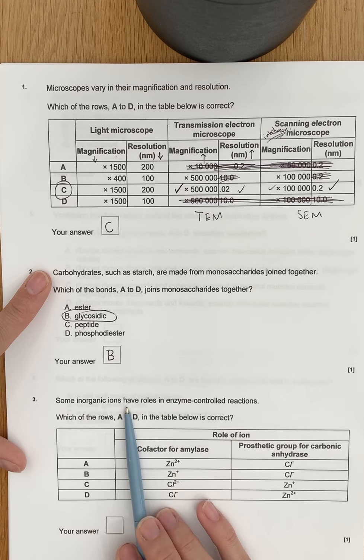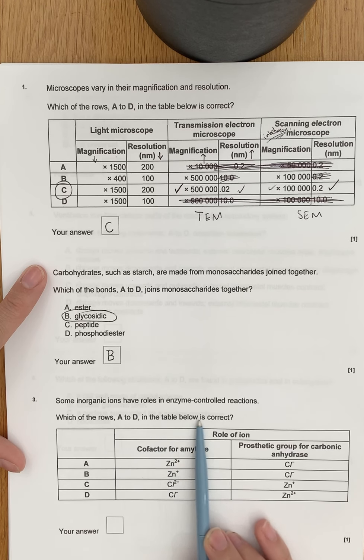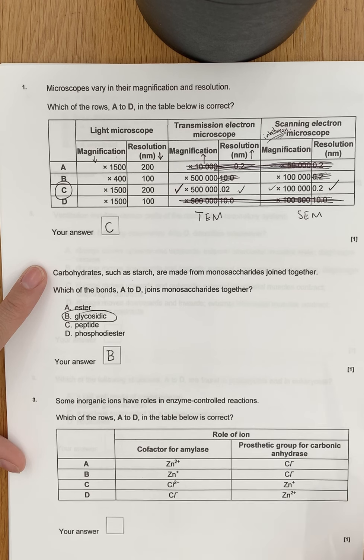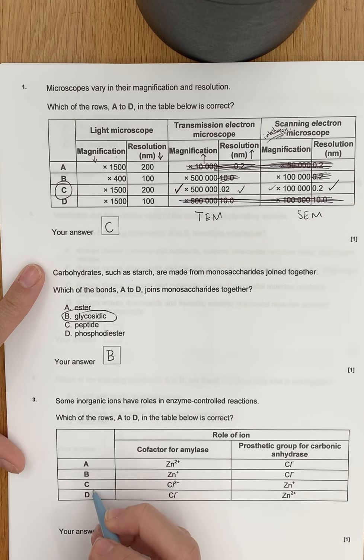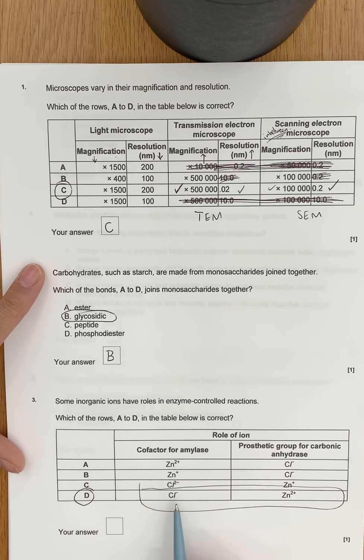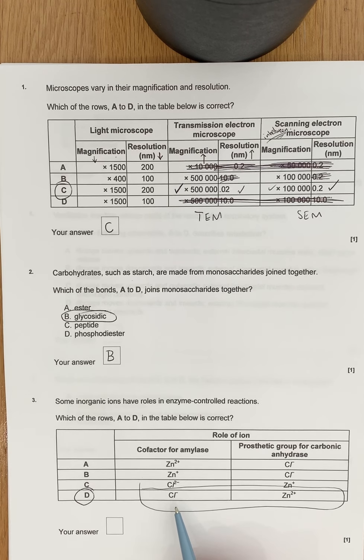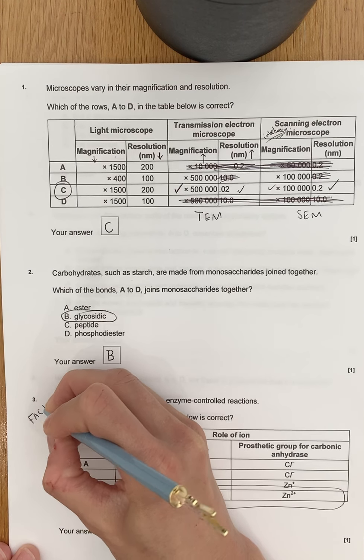Next one, some inorganic ions have roles in enzyme-controlled reactions. Which of the rows A to D in the table below is correct? Again, this is one of those that you just have to know. Let me just check because I didn't know this one. The answer is D. The cofactor for amylase is a chlorine ion and a zinc ion. So that one's D. Just a fact that you've got to know.